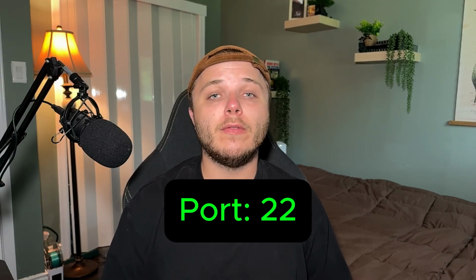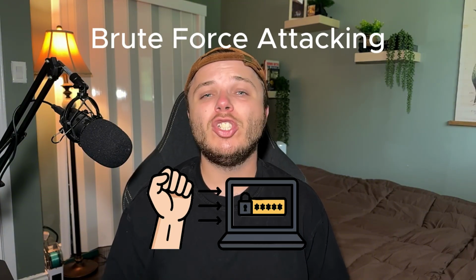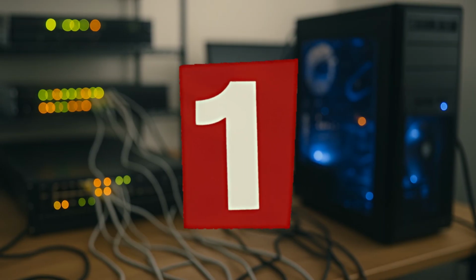So just before we start changing anything, let's talk a little bit about why this matters. Port 22 is the default for SSH, which means that bots and scanners are hitting it all the time, trying random usernames and passwords, hoping to crack it and break their way in. This is called brute force attacking. Now, changing the port doesn't make your server invincible, but it does make it less visible. That's called security by obscurity. It's not a full defense, but it does reduce the amount of noise and attention that your server gets. Think of it like locking your side door instead of leaving your front door wide open for anyone to walk in.